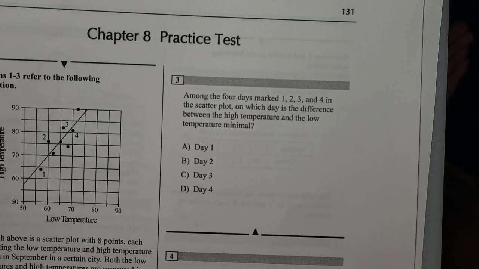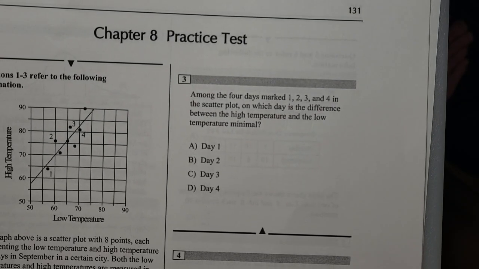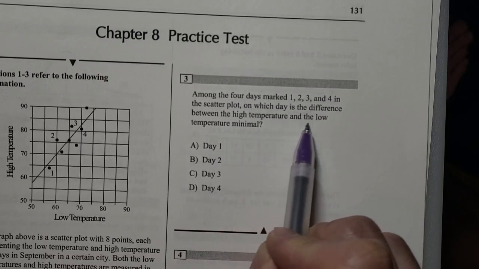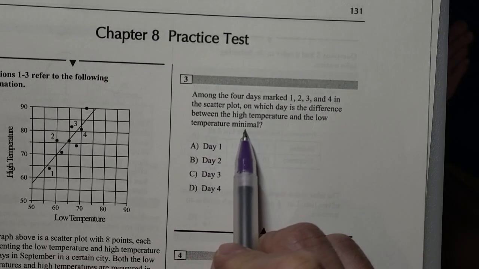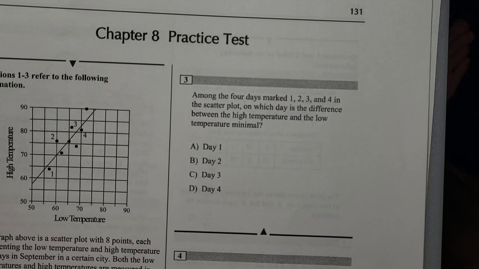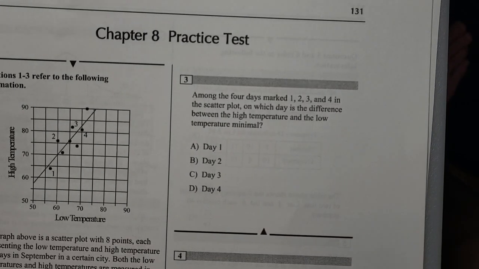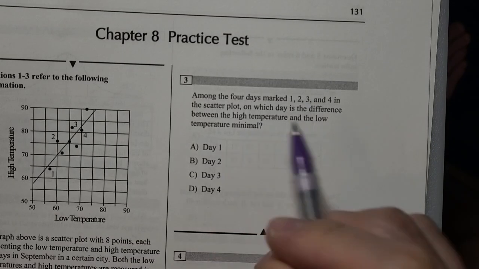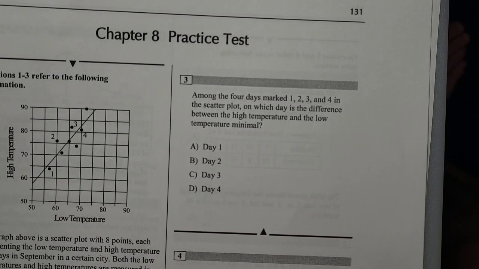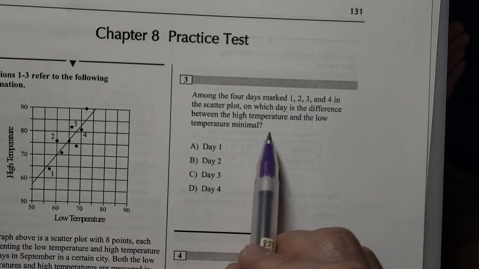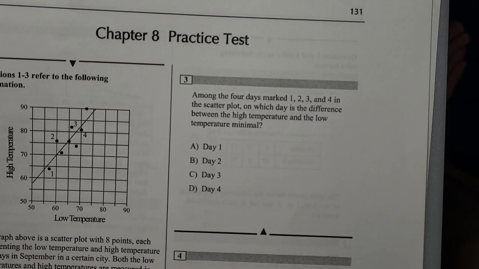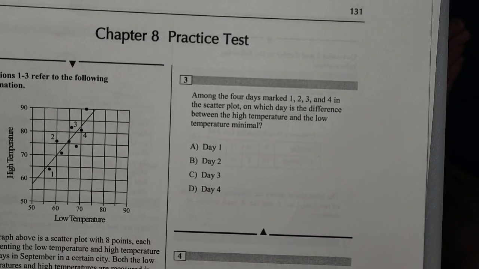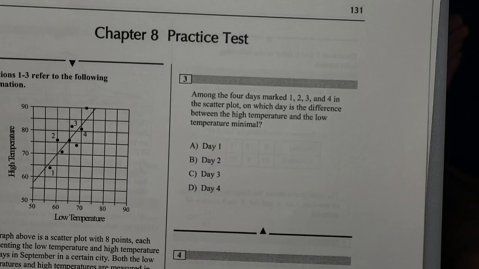Number 3. Among the 4 days marked 1, 2, 3, 4 in the scatter plot, on which day is the difference between the high temperature and the low temperature minimal? So how can we quickly eyeball this? If the temperatures were the same, they would have the same x coordinate and y coordinate. So we want to pick the one with the minimal difference. So we want to pick the one whose x coordinate is closest to the y coordinate, or if it's exactly the same, even better.